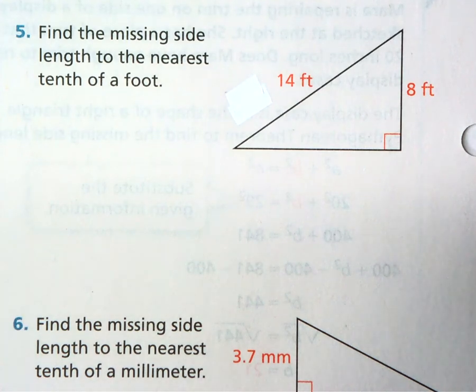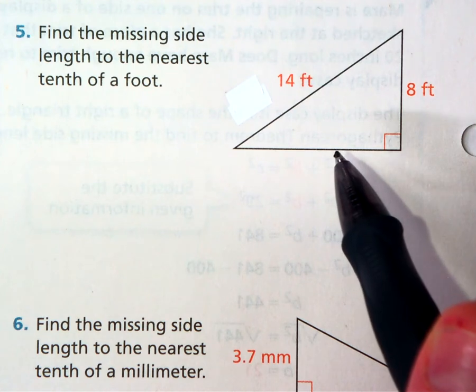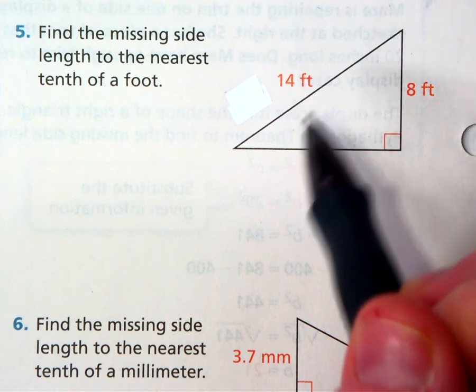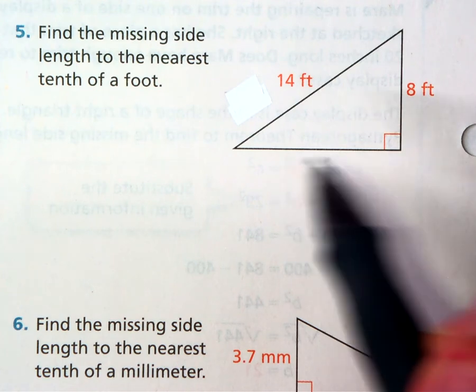Turn to page 384 in your book and find number 5. Please write what I write. In number 5, it's a little different than what we've been doing before because this time we're finding the length of the missing leg. We have always found up until this point the length of the missing hypotenuse, but this time, as you can see, we're missing one of the legs.